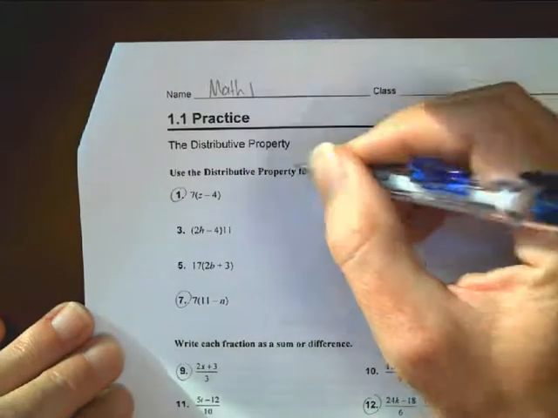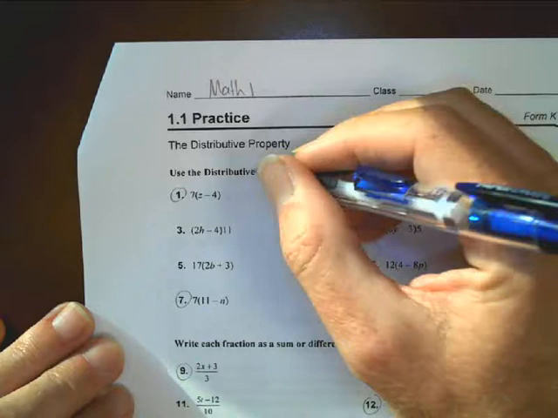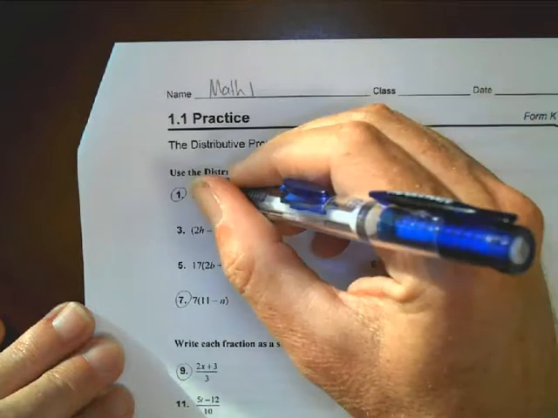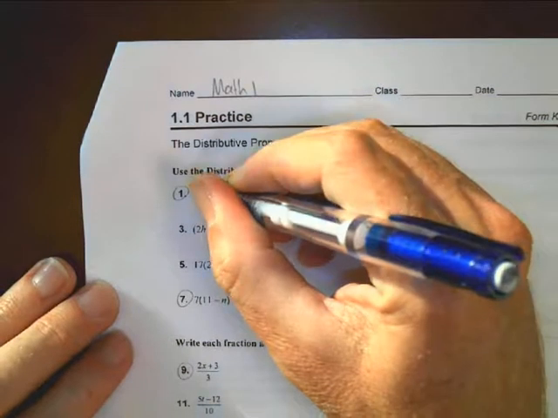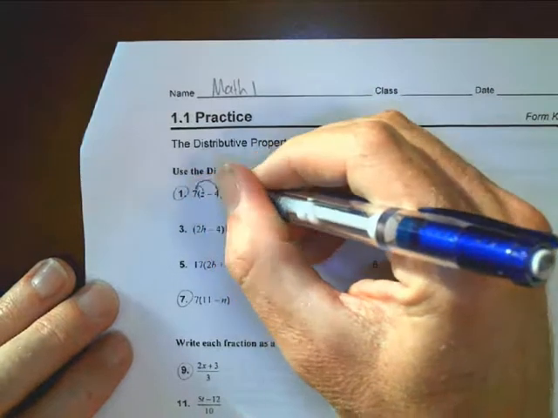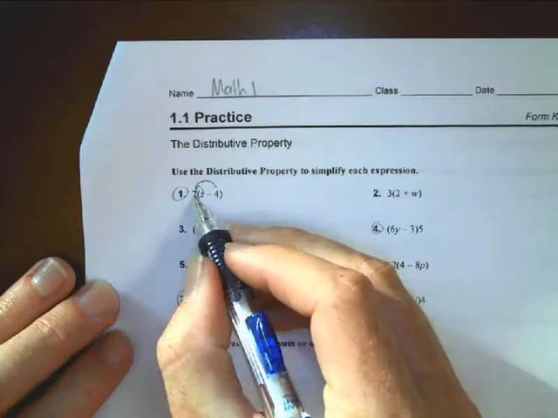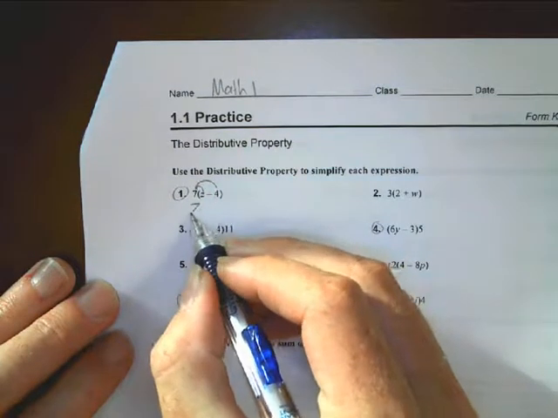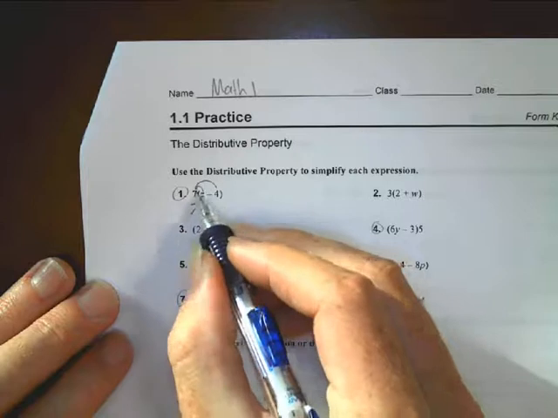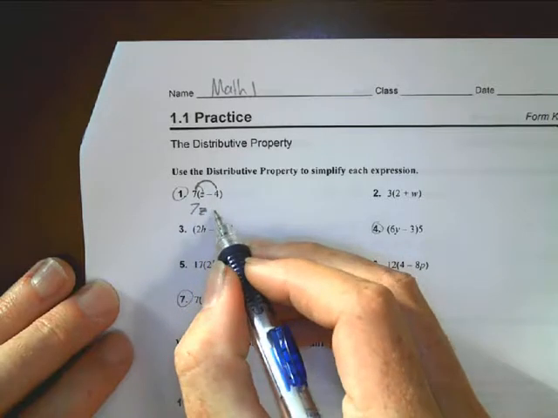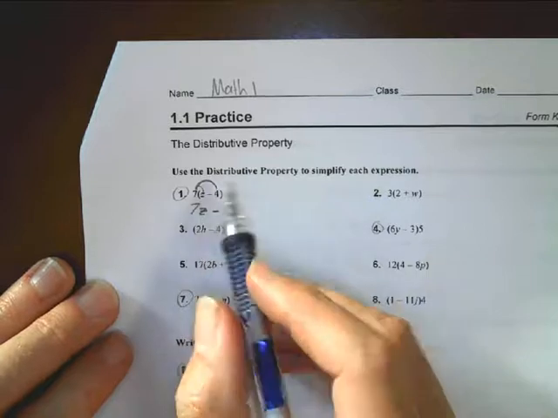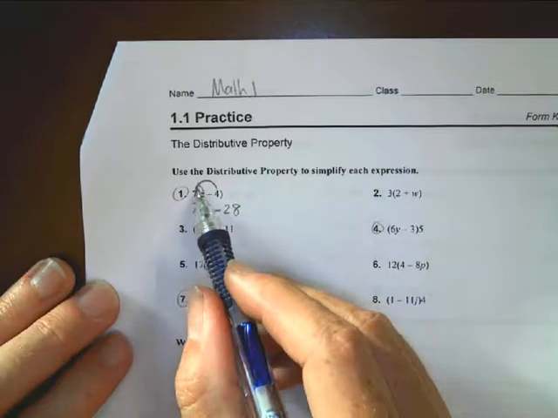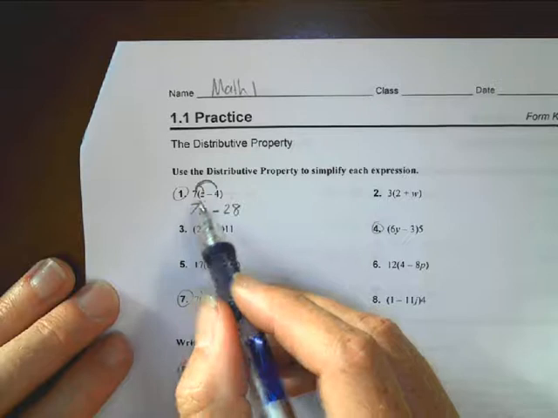So looking at, first of all, use distributive property to simplify each expression. The first one, we're going to use 7. Sorry, my pencil's already out of lead. We're going to go 7, and we're going to distribute the 7 to the z and the 7 to the -4. So we do 7 times z becomes 7z, and a 7 times a -4 becomes a -28. And that's all there really is to that part there.